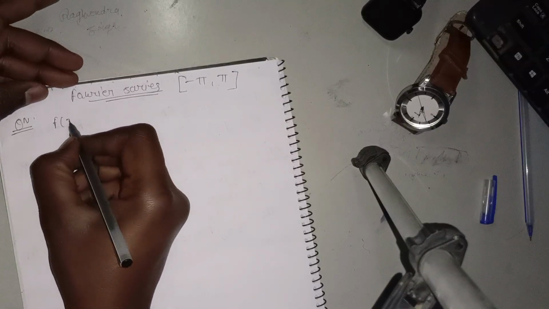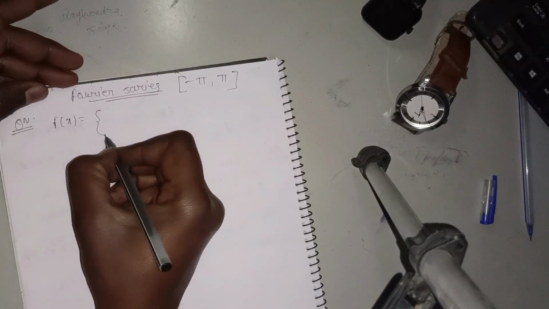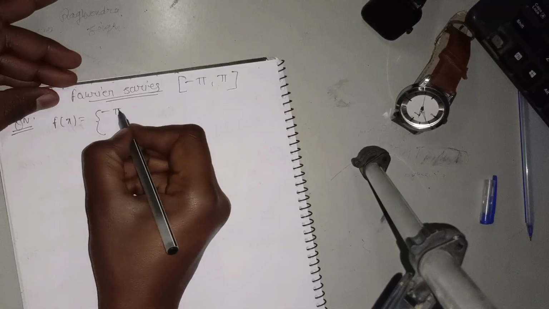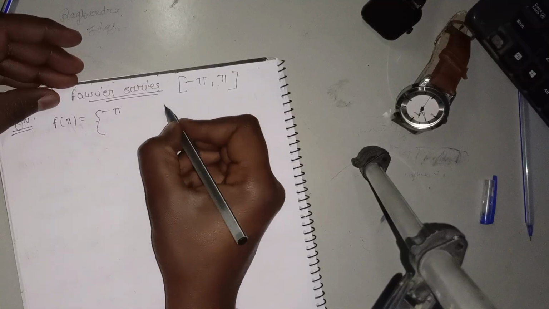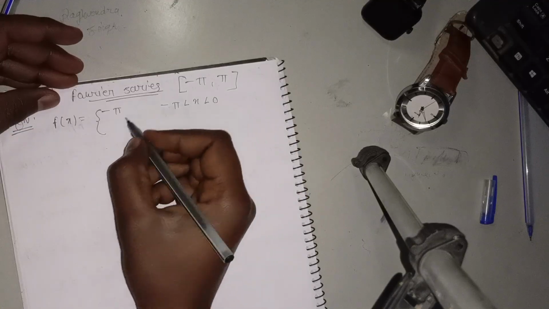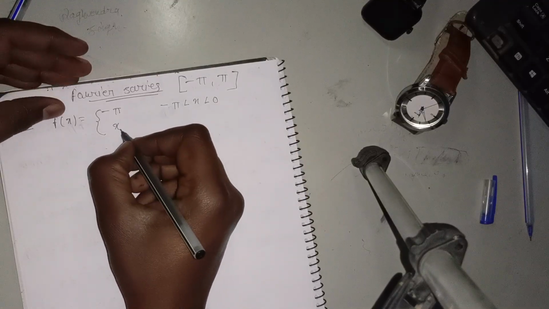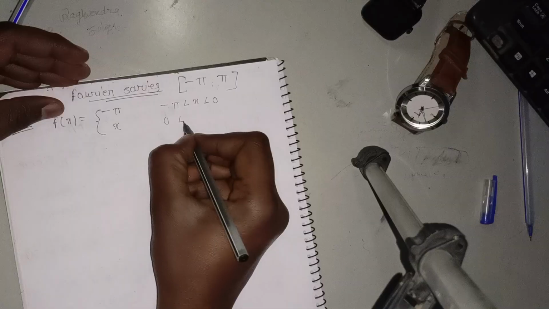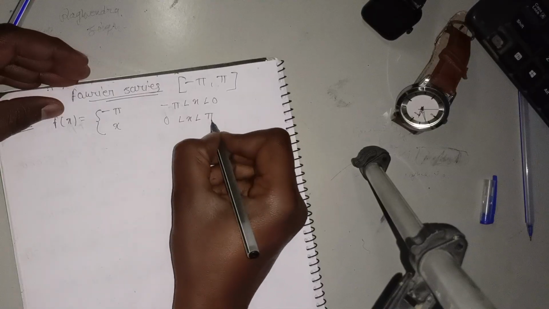F of x is equal to minus pi, for minus pi less than x less than 0, and x, for 0 less than x less than pi.